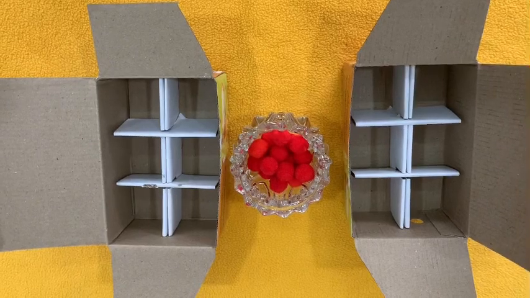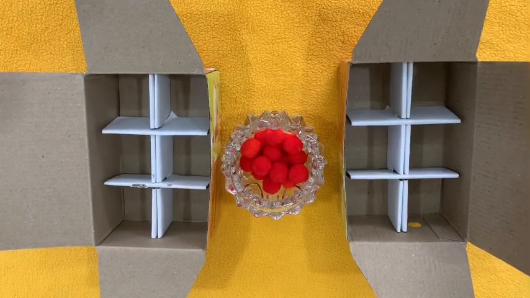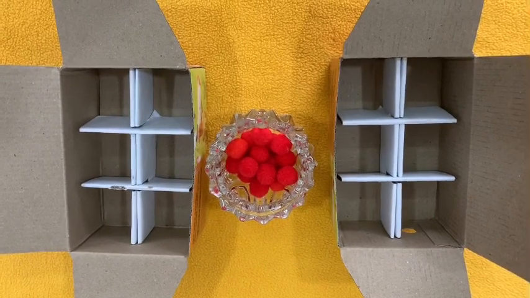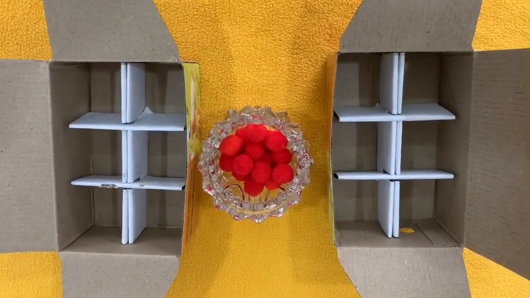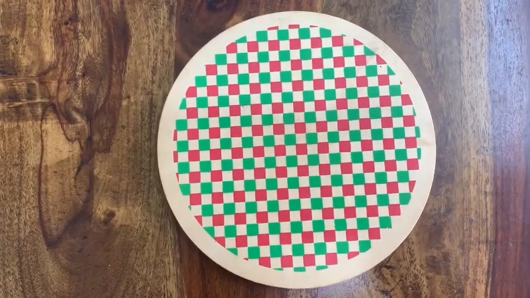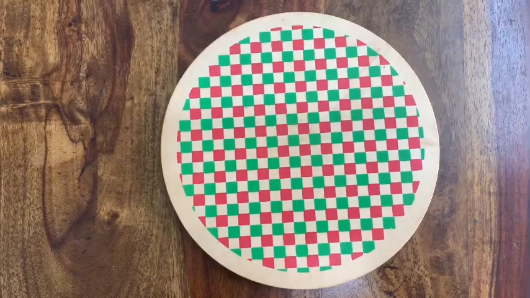We have a lot of egg boxes lying around at home, so I thought we could use them to play a fractions game. But before we play the game, can you tell me what a fraction is? Fraction comes from the Latin word frangere or fractio, which means to break.